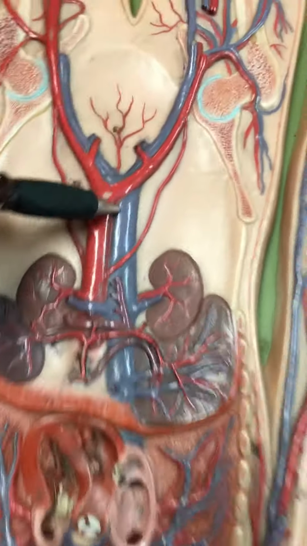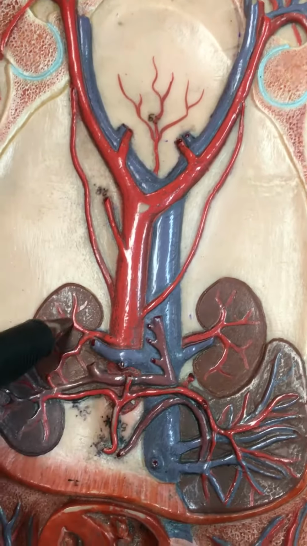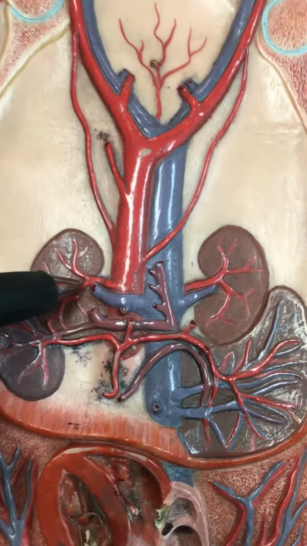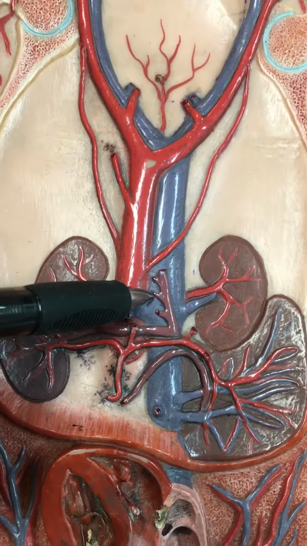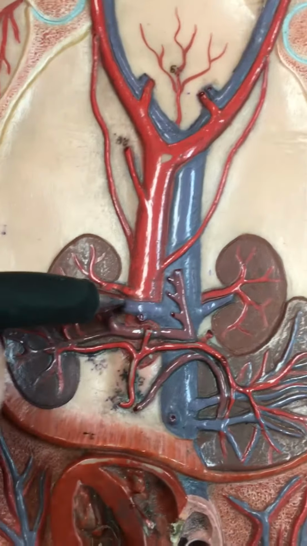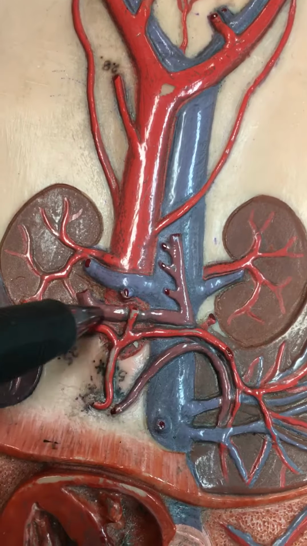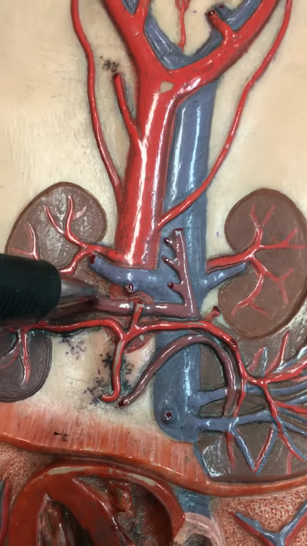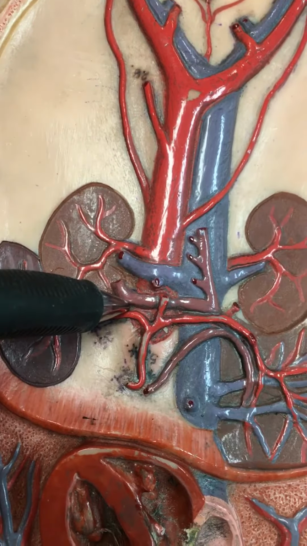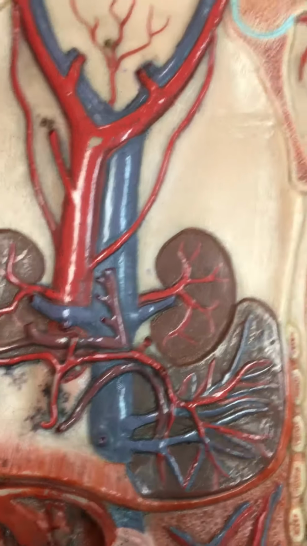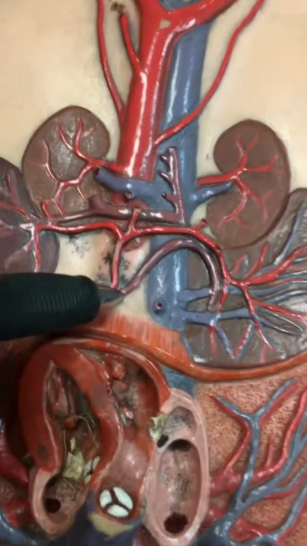So going up the inferior vena cava, we have these two, which are our kidneys, so our renal veins, which go into the inferior vena cava. So now that we've gone to this vein, we now have the purple veins, and the reason they're purple is because it's a mixture of oxygenated and deoxygenated blood, which gives it that purple look. So right here we have the inferior mesenteric vein.